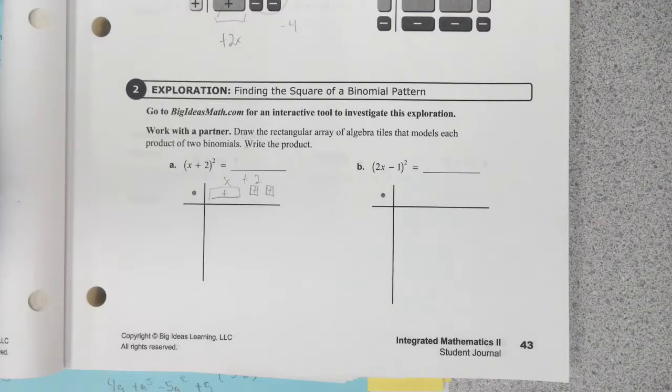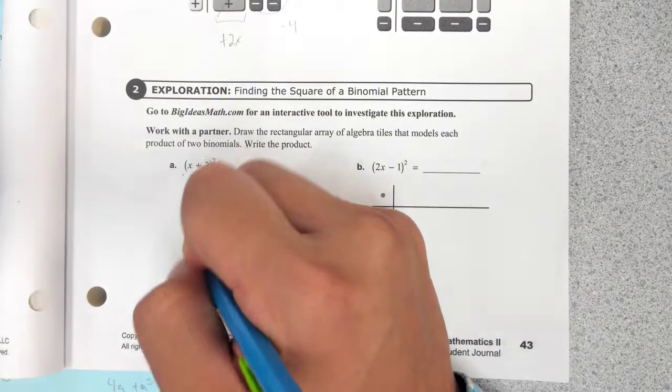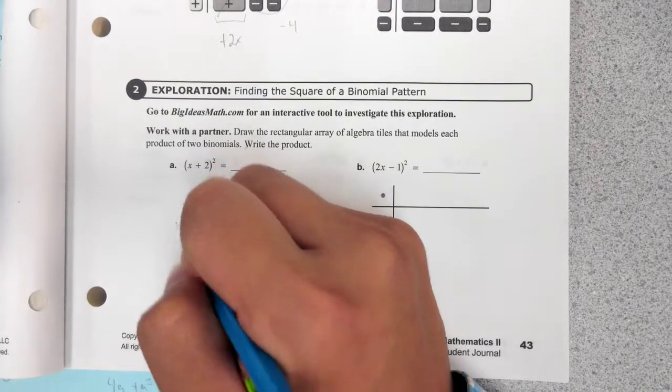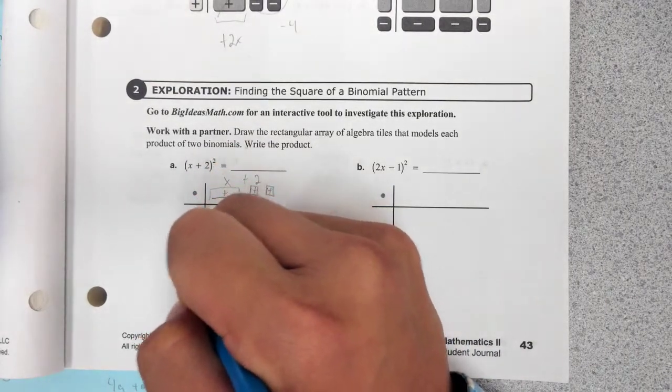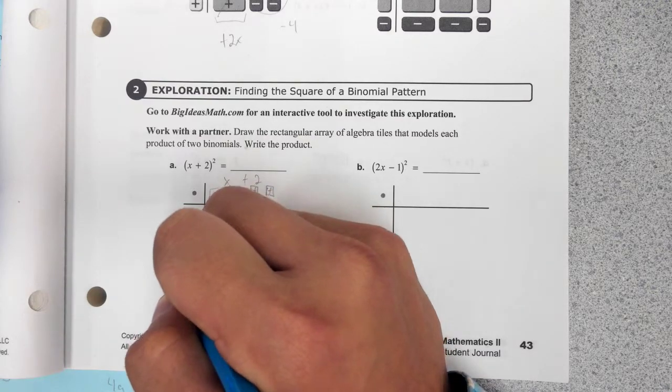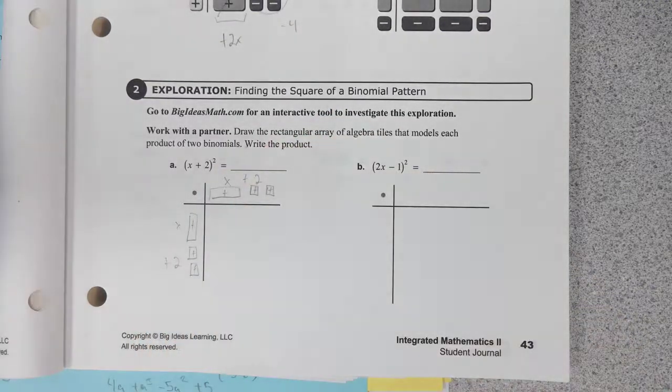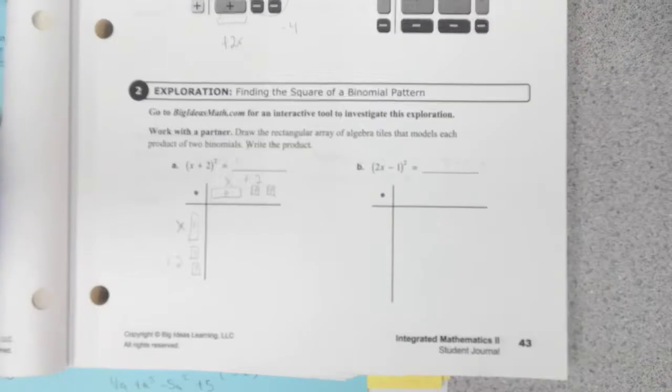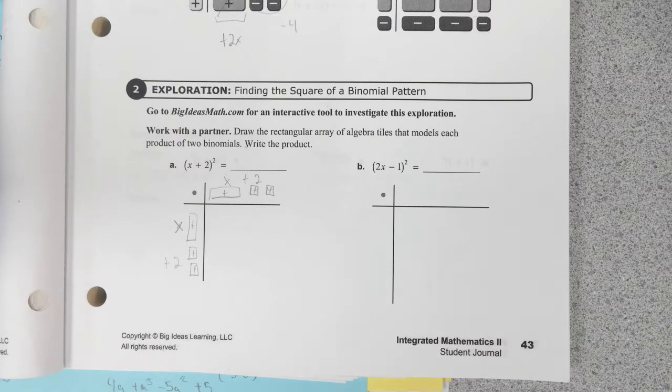So again, if you are the drawing type and you want to use algebra tiles, be my guest. And what this is representing is x plus 2 squared, which is really just x plus 2 times x plus 2. If you're a good drawer or you're good at the tiles, then go ahead and do that. But I found that most of the class prefers just writing stuff.